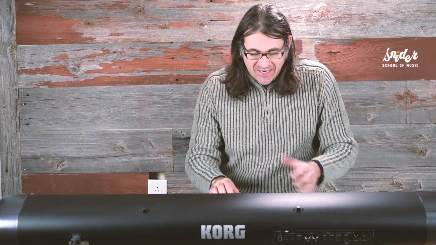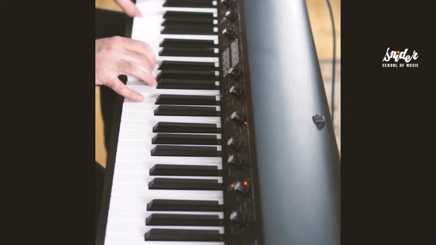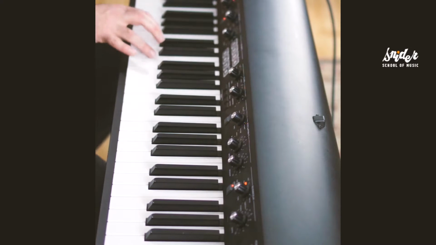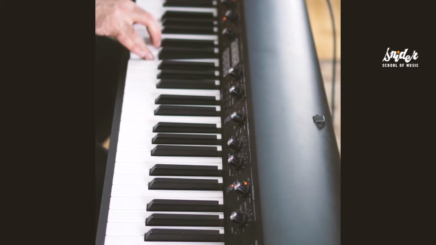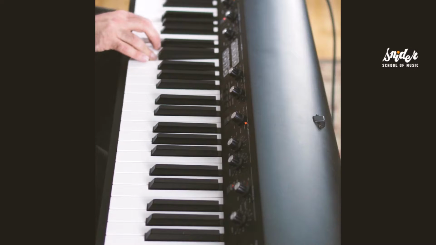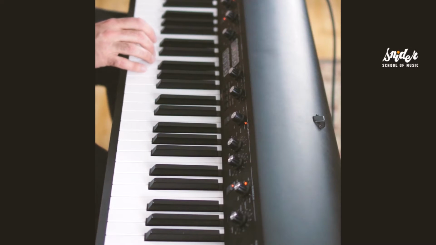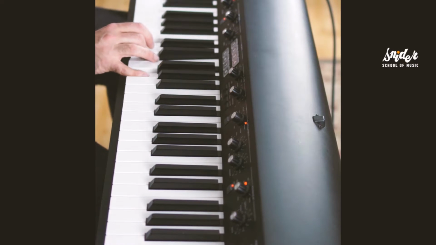Now if you notice, I didn't move my hands around too much. I was doing something like this. So if you hear the difference, what I wound up doing was taking a C major triad and playing it in different inversions.